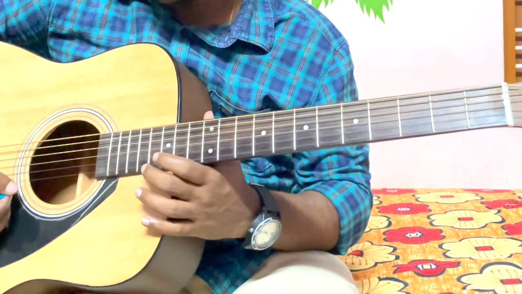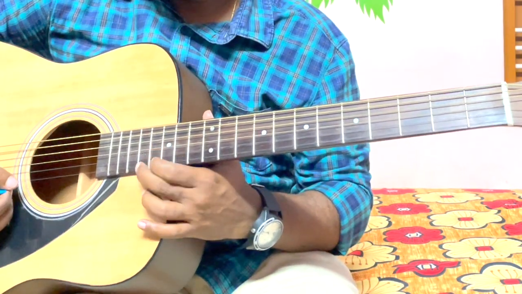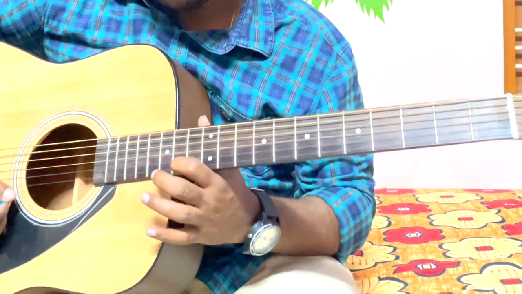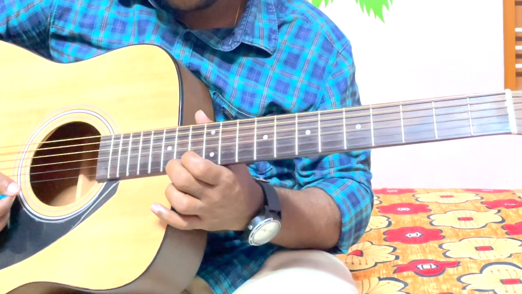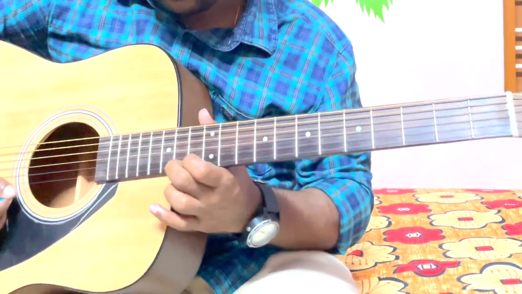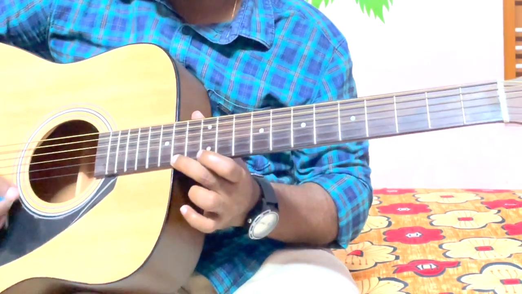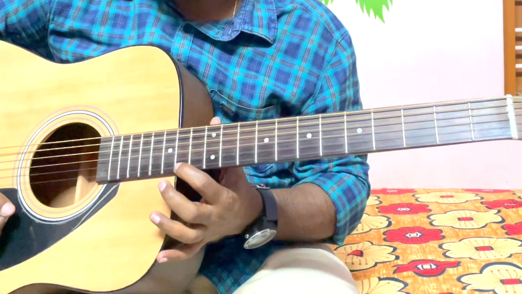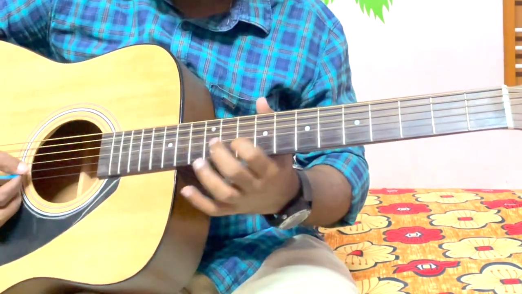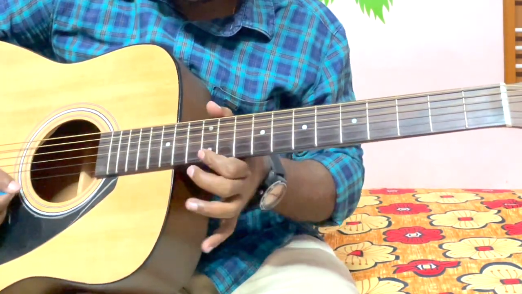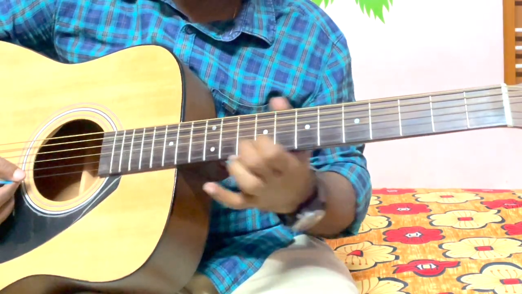From F sharp we are moving towards A, G sharp and A. And we are stopping at F sharp. Then again we are playing Ratchasiye adi nenjil kodikkirathe.